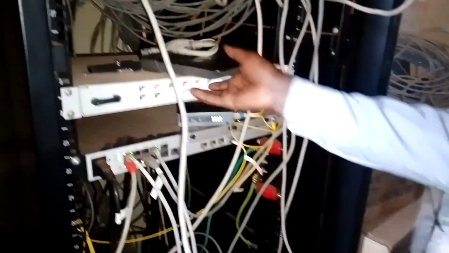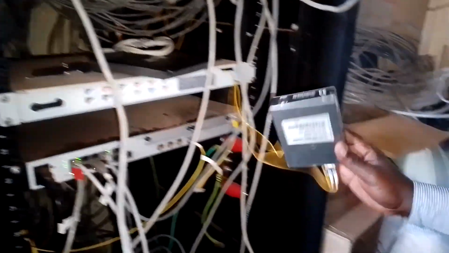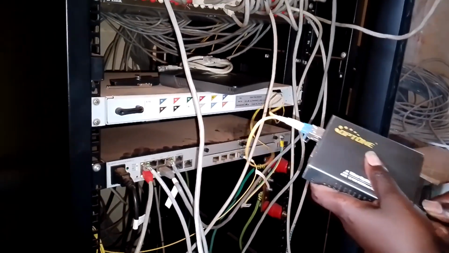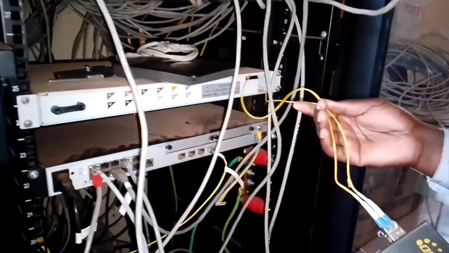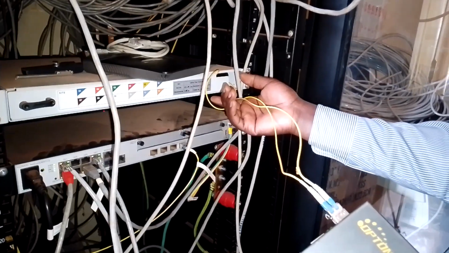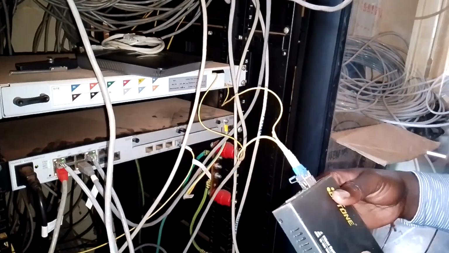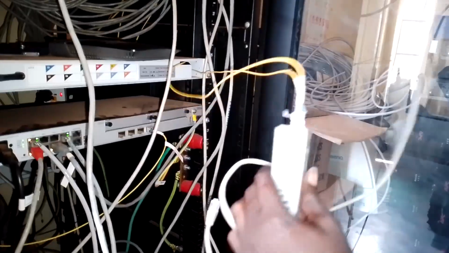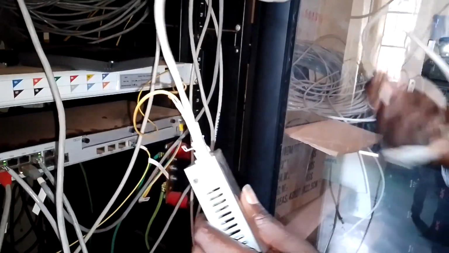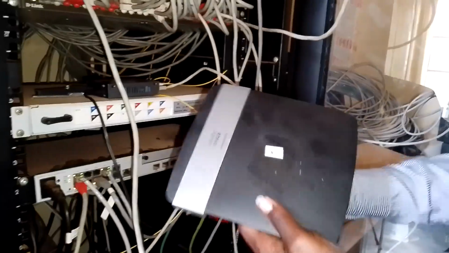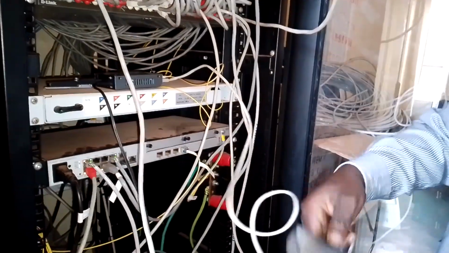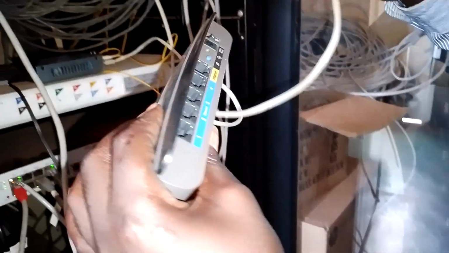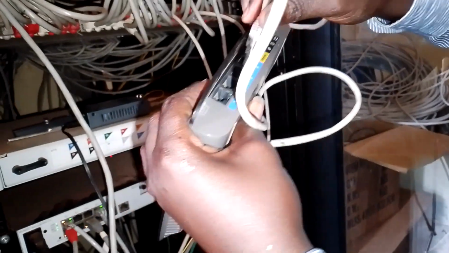Then you have to connect the fiber optic from the optical fiber distribution. After converting it, you connect an Ethernet cable to your access point. Because you are using an ISP, you have to connect into this internet port.